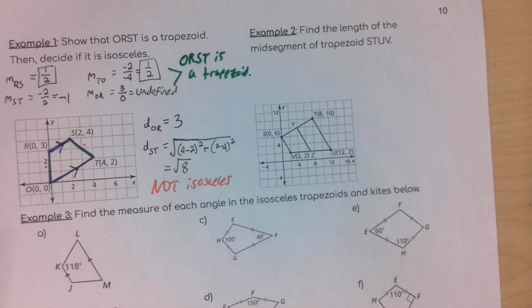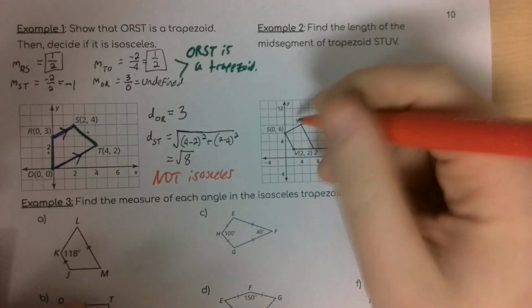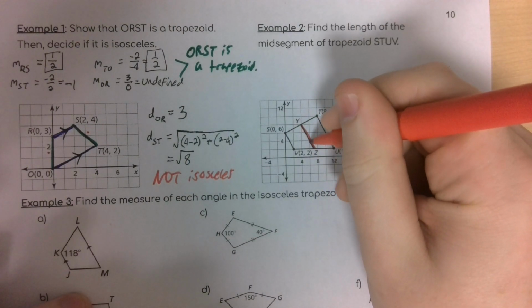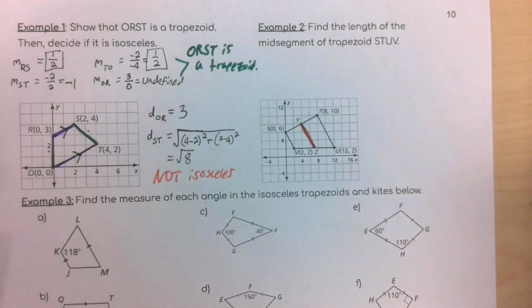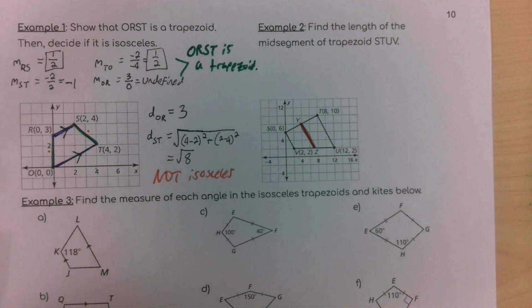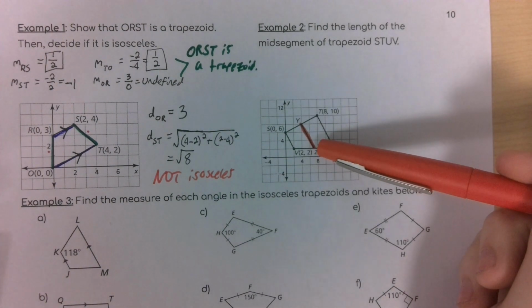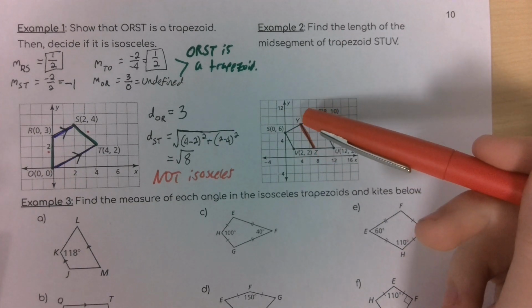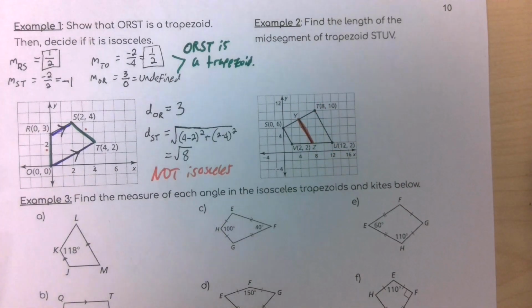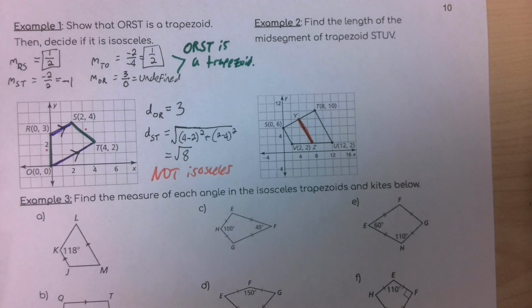For example 2, we have to find the length of the midsegment. The midsegment is YZ, right? Because that's the only length that's bisecting both legs. But to find the length of that segment is a bit tricky because Z isn't a perfect point. Y is, Z is not. So we might need some extra help to do this.